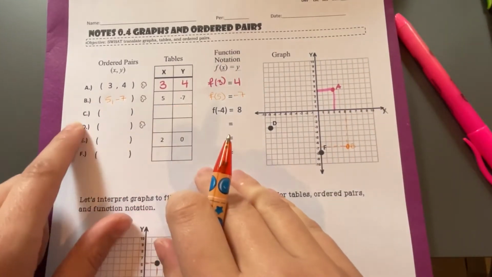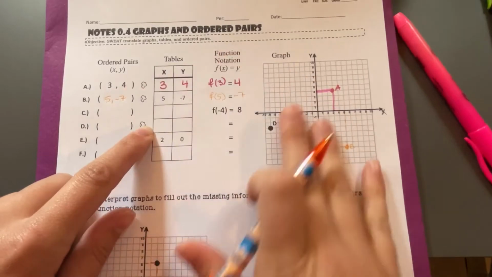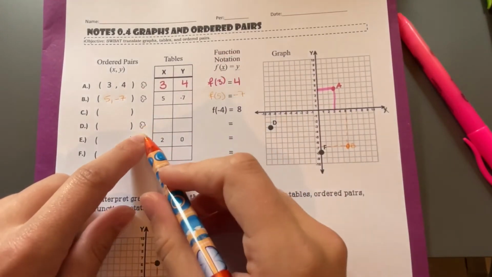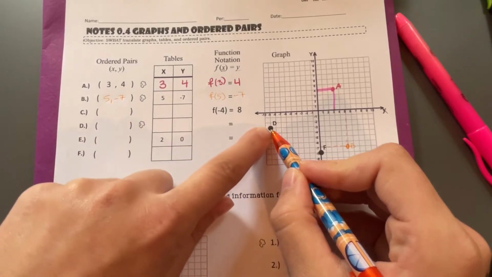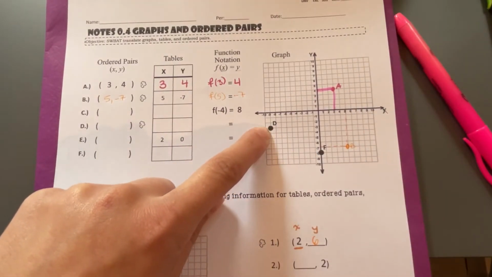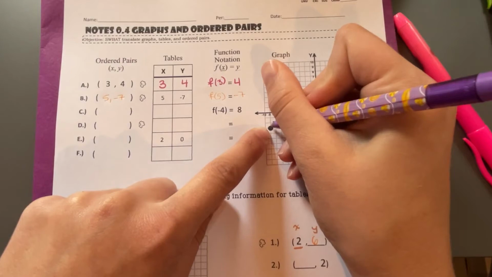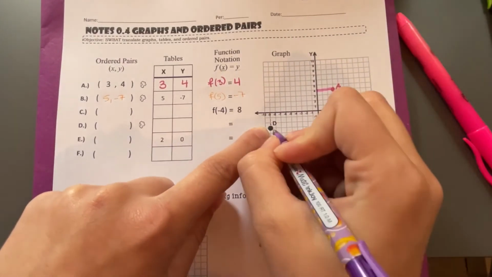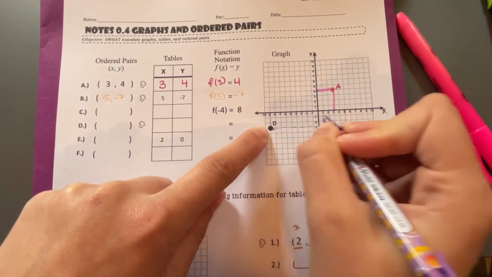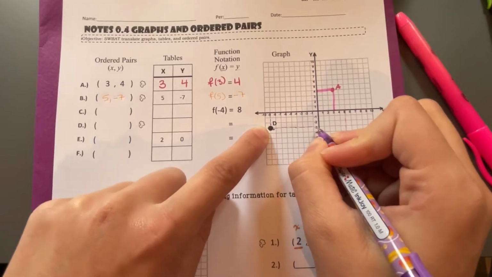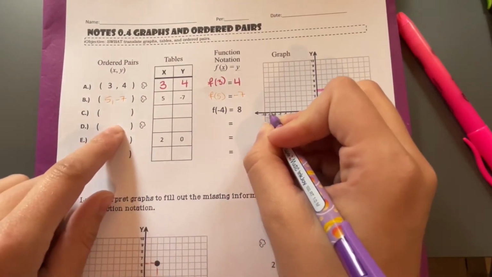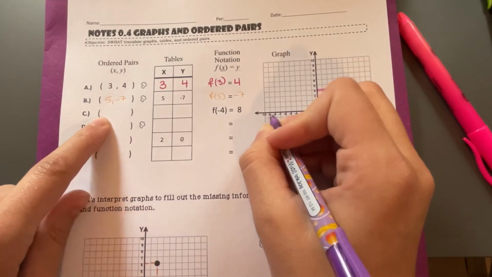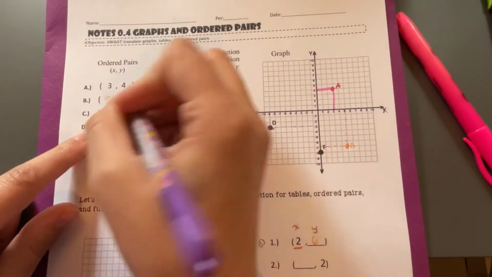Let's look at letter D. That's the last example I'll do with you on this table. For letter D, we are starting with a point on the graph. So let's find its numbers. We have a negative 9, and then a negative 3. If I want to know the x value for this point, I look at the x-axis, and it's negative 9.